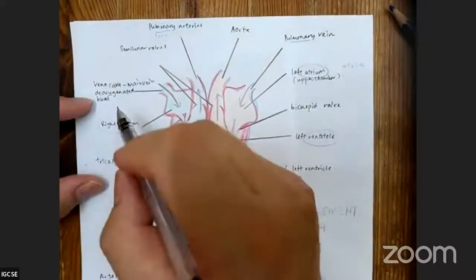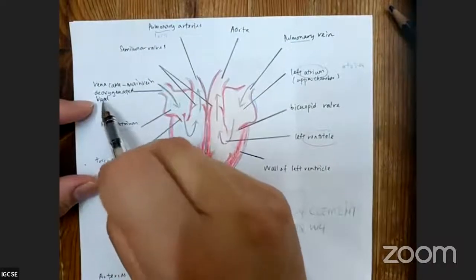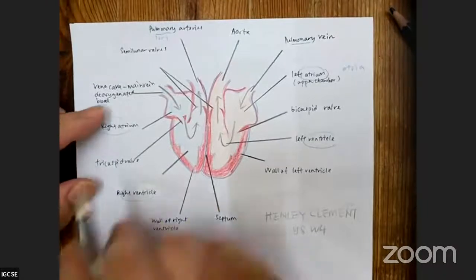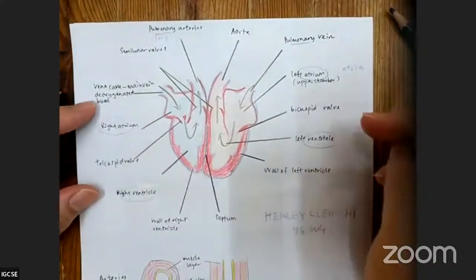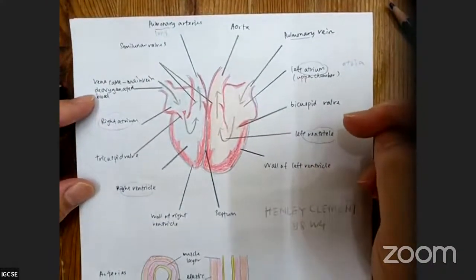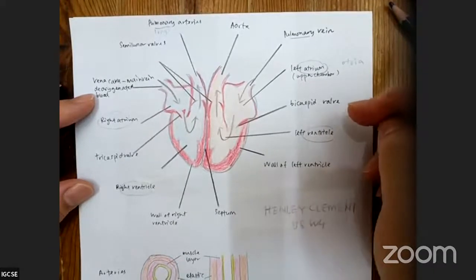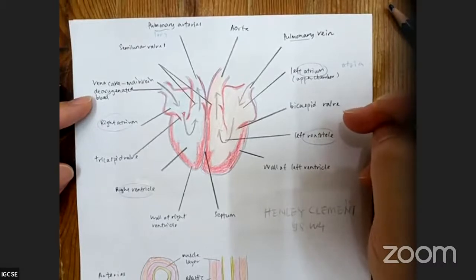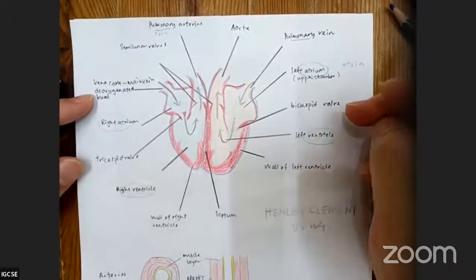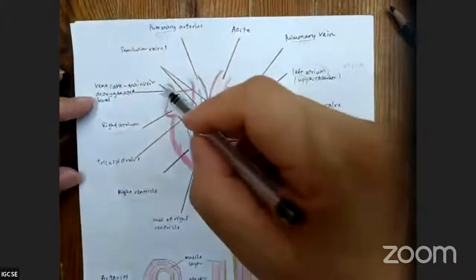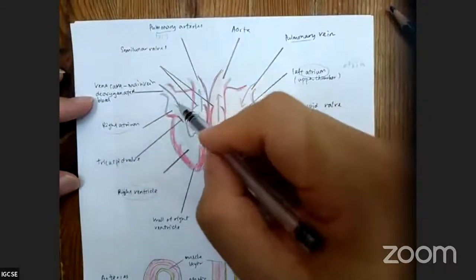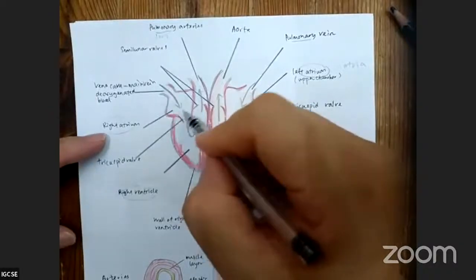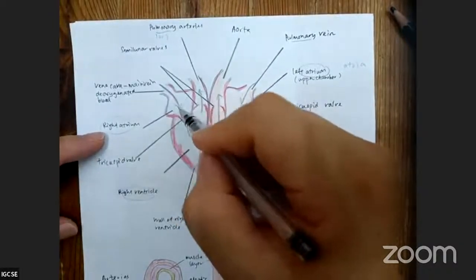All this deoxygenated blood, as compared to the oxygenated, has a lower concentration of oxygen and a high concentration of carbon dioxide. We usually color it blue to show that it is deoxygenated. The first place it lands is the right atrium.